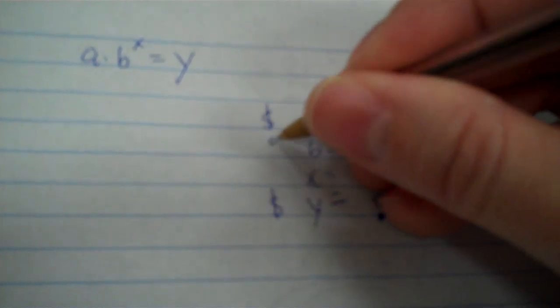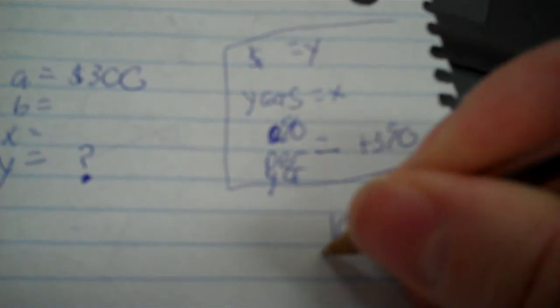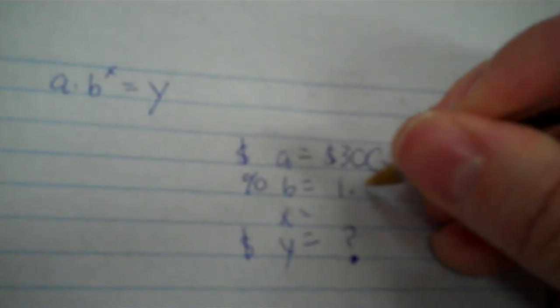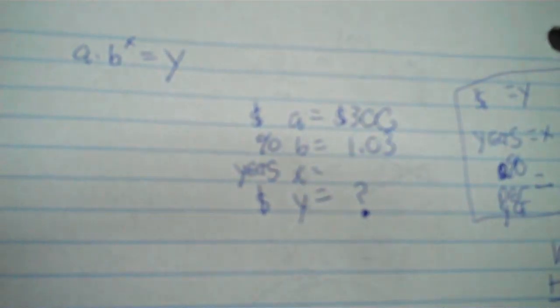Now the b is your percentage, but you don't want to just put 3. You got to take 100% and plus 3%. That's 103%. Move the decimal twice, so it'd be 1.03. And x stands for years. Okay, which we know we have 5 of those. Okay, 5 years. So plug those in.